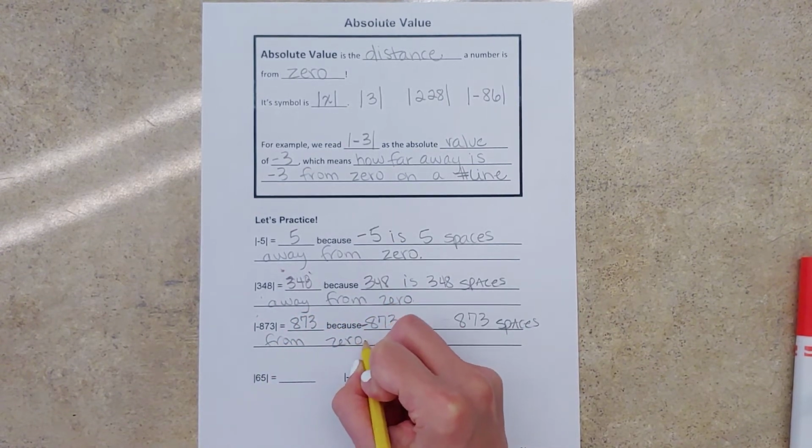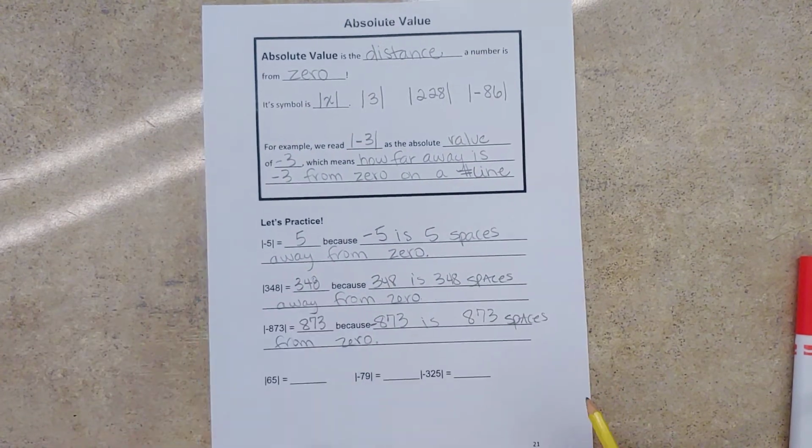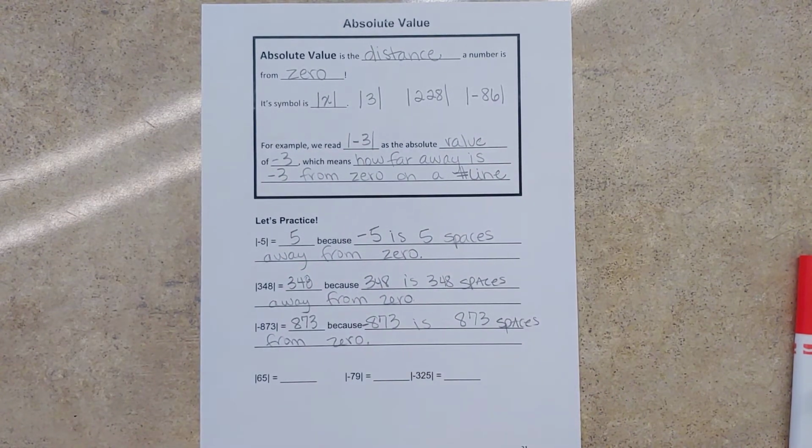We would just count all of those spaces in between this number until we get to 0, which would take a long time. So as long as we know our basic definition, we're pretty set on that. All right, there is just a quick little intro into absolute value.